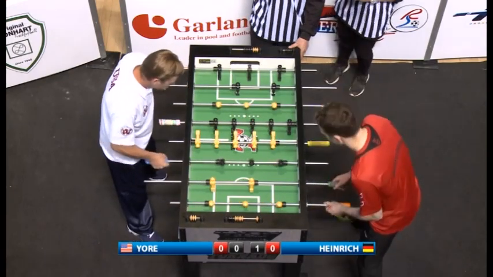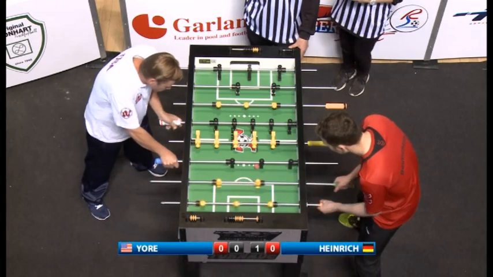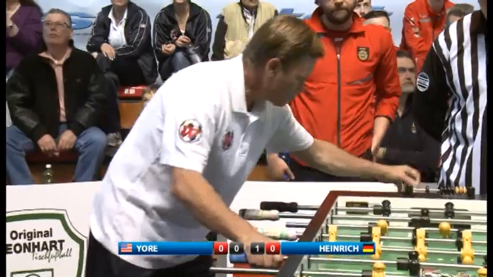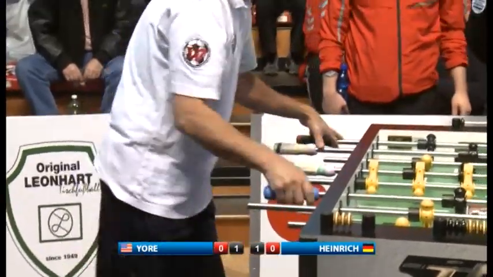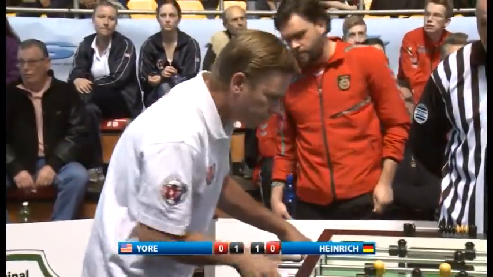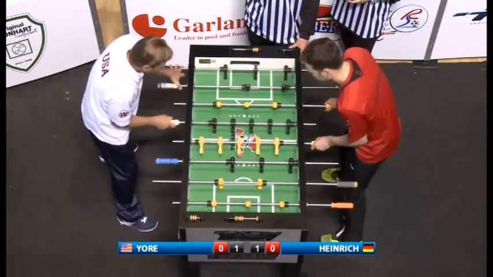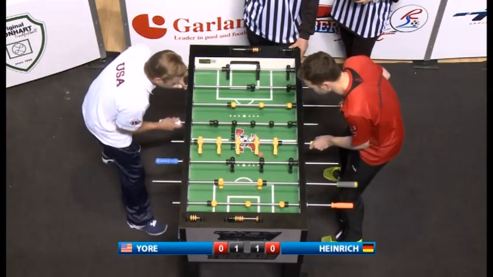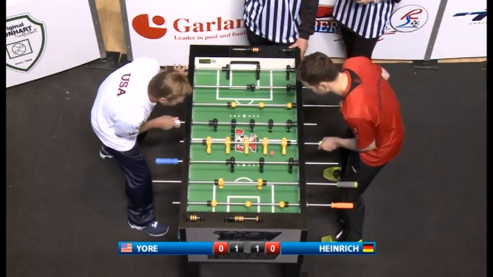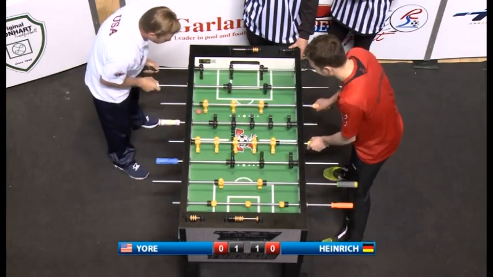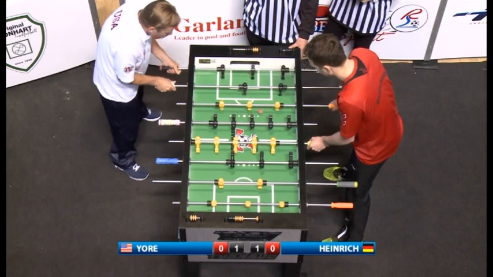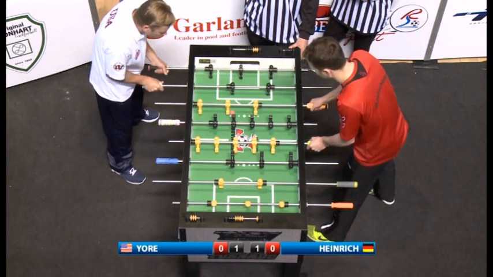Nothing quite like the World Cup, the team final, the team semifinal in this case, and Yor with a quick one here evens it up at 1 apiece. 1-1 here in game number 1. Of course, many of you also know Tom Yor as the head of the referees commission for the ITSF, really the man who wrote the current rule book. Ruben's going to get another possession here. It's 1-1 here in game 1 on the Tornado table.